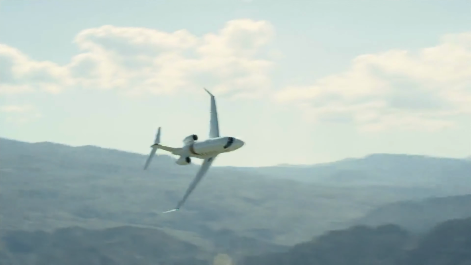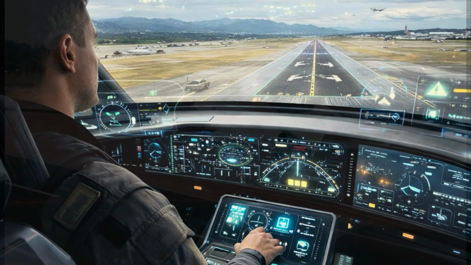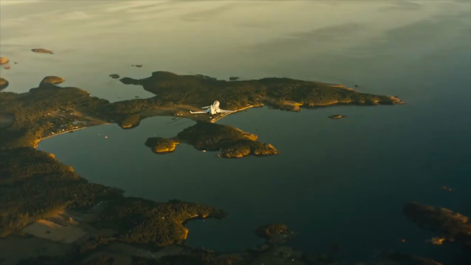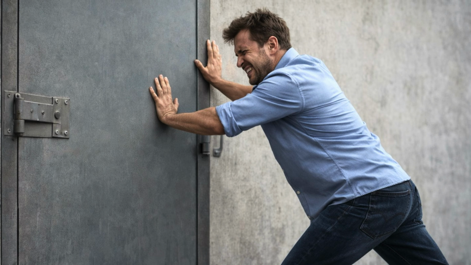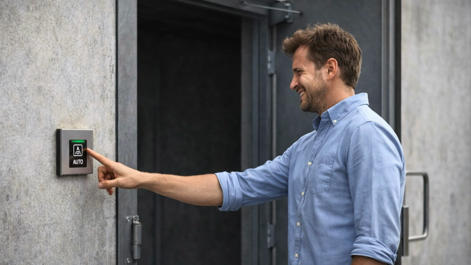So, instead of forcing the aircraft to move, the pilot is making a request, and the aircraft responds intelligently. It's the difference between pushing a heavy door yourself and pressing a button that activates a smart system to open it smoothly.